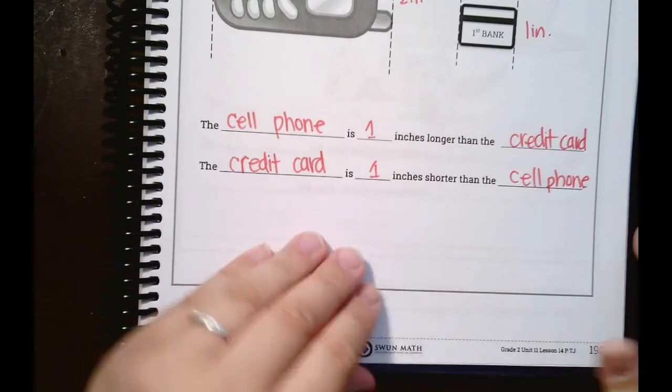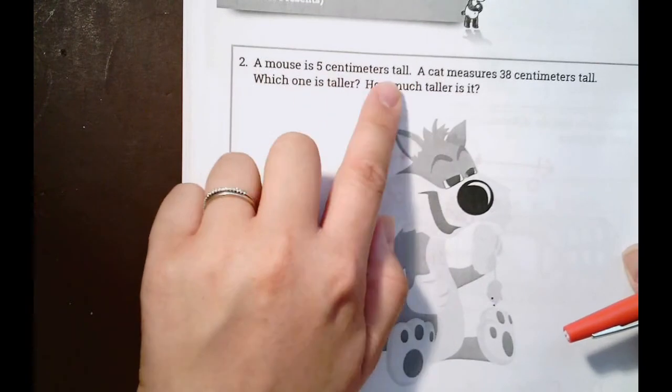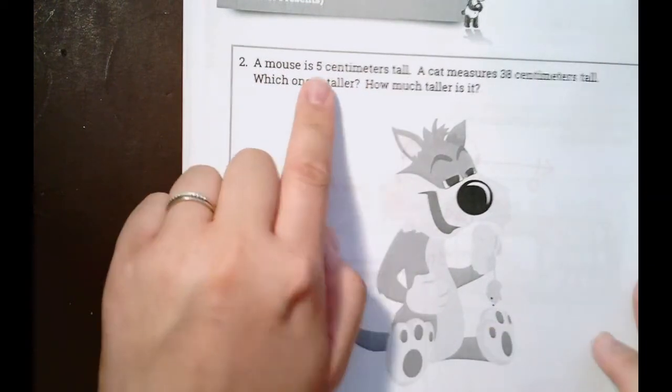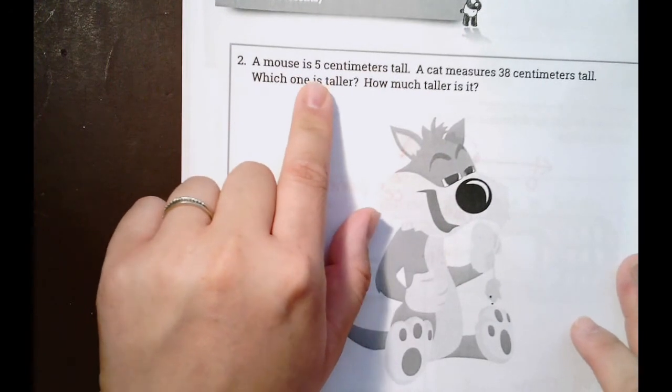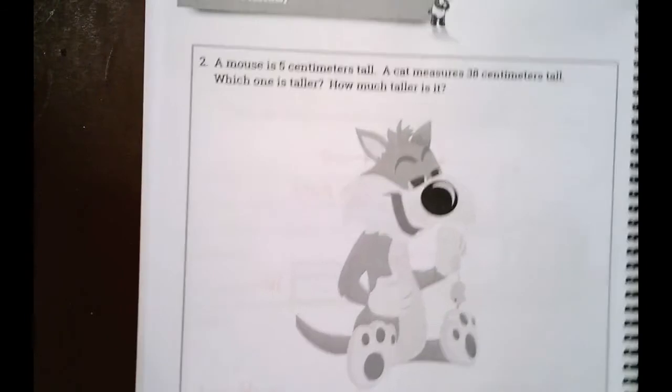Easy peasy. All right, let's do one more, and then you got to get to work. Okay, number 2 says a mouse is 5 centimeters tall. We're measuring in centimeters today, so we know that you're using your pinky. But they gave us a measurement already, so we don't need to measure it. A cat measures 38 inches tall. Which one is taller? So here is what the page looks like.